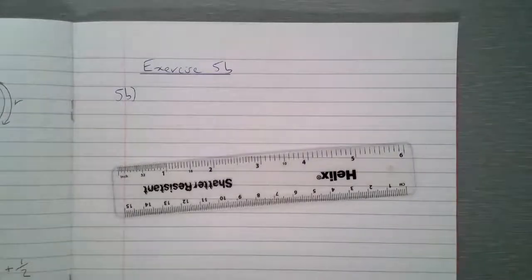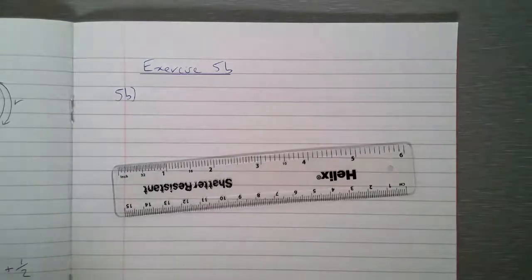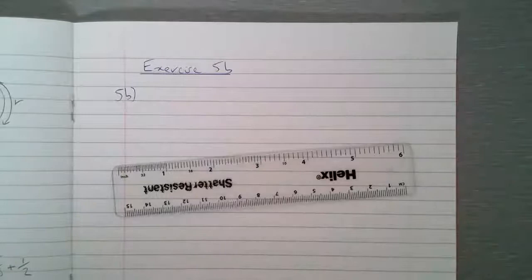Hi everybody. I had a question through on email about the exercise we did yesterday, which is exercise 5b, solving the trigonometric equations. People were able to find the first principal value, but they weren't sure how to use the graph to find the other values. So I'm going to have a quick go at one question.